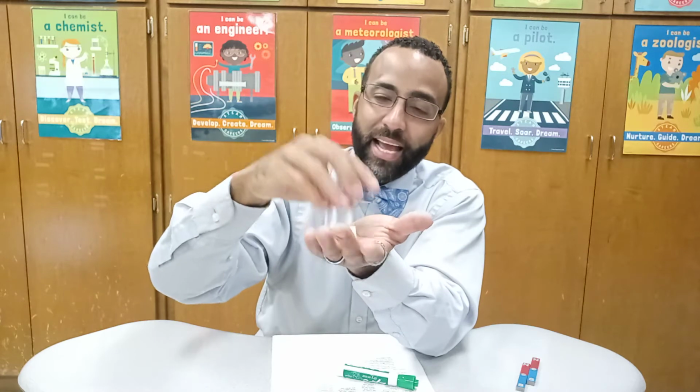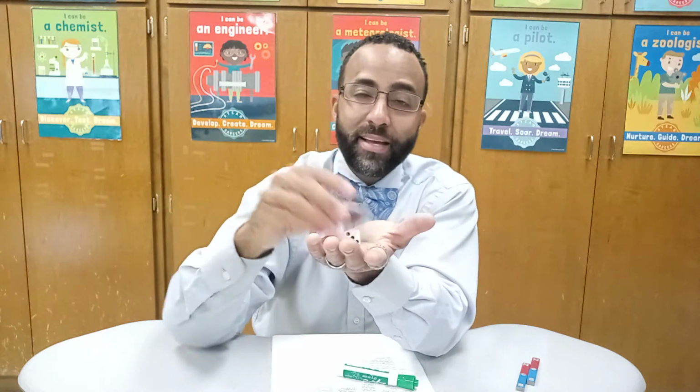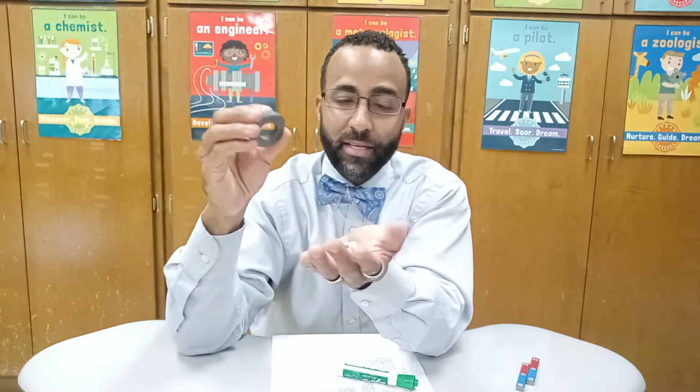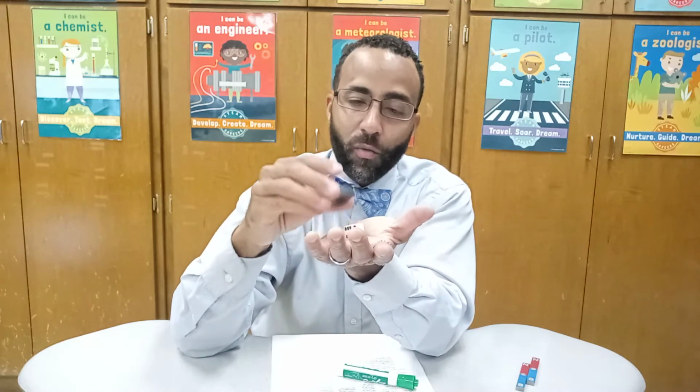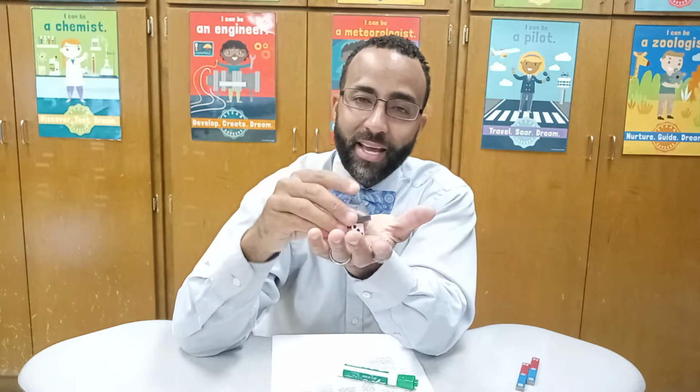It does not stay. So that means that this die is non-magnetic. It does not attract to the magnet. It does not repel. It is not magnetic. So if you're taking notes, you can write down that a plastic die is non-magnetic.